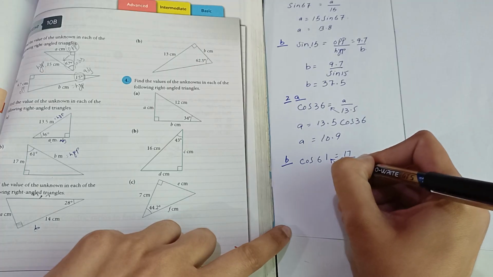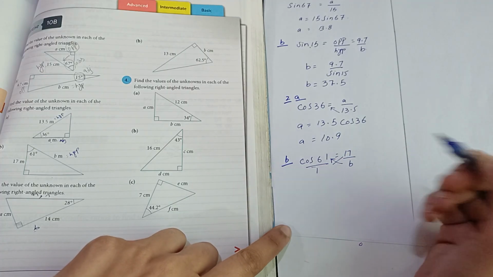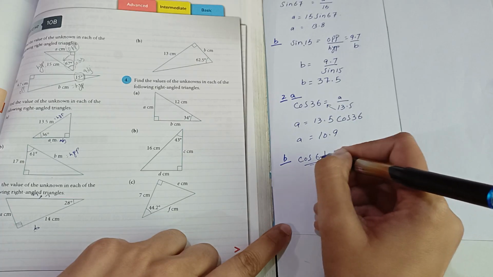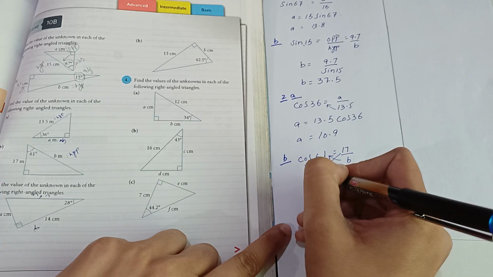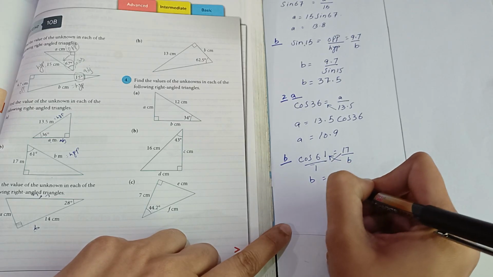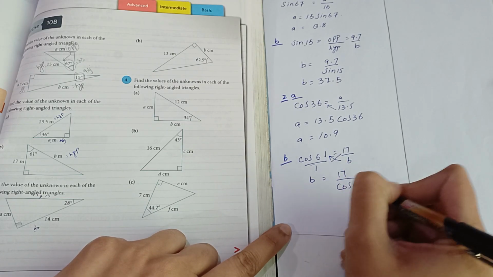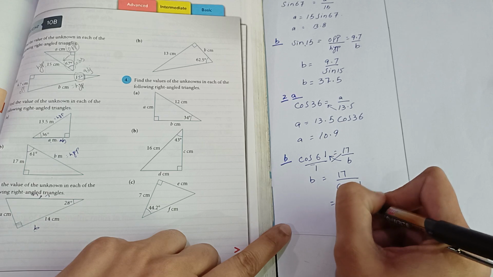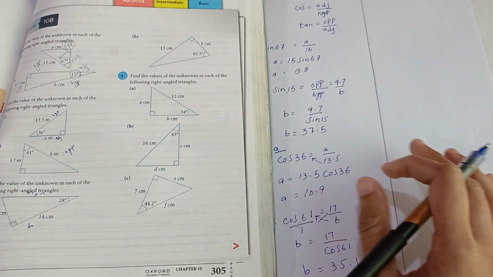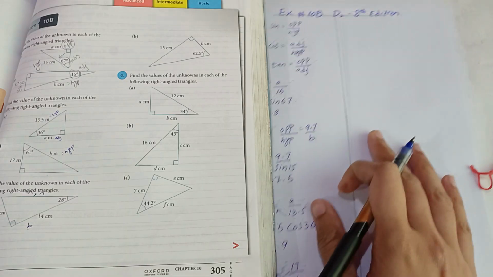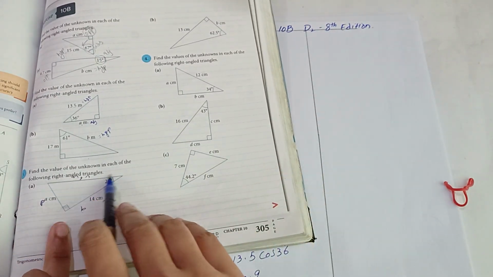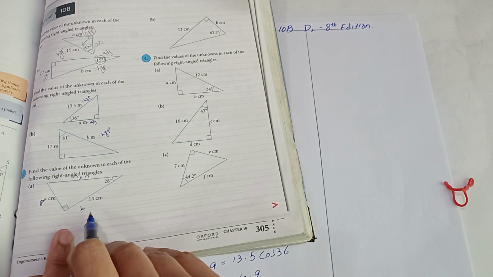So cross multiplication, you can write one as well if you have a little difficulty. So this will come here, so B and this will interchange. So 17 divided by cos 61, and the answer from here is 35.1. So this is the answer of part B. Moving towards question number 3. Question number 3 is find the value of unknown in each of the following right angle triangle.